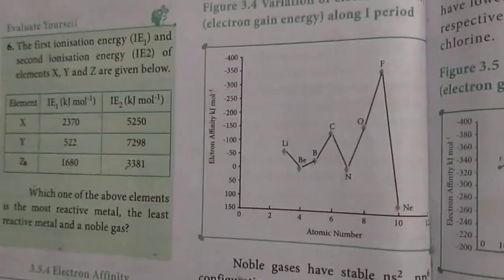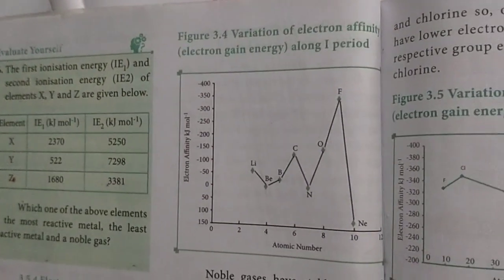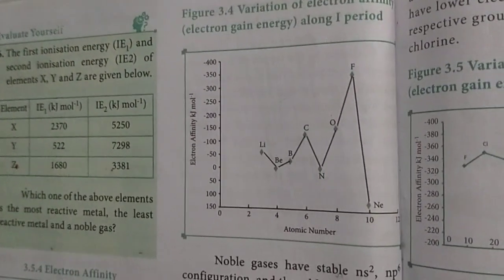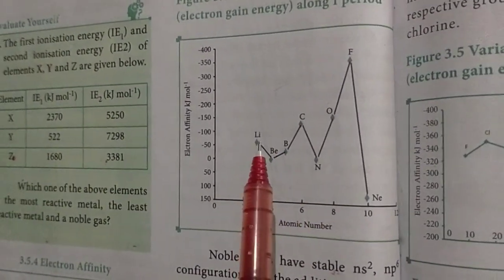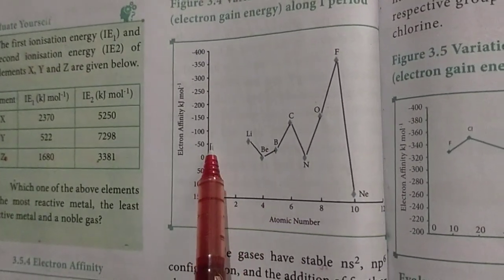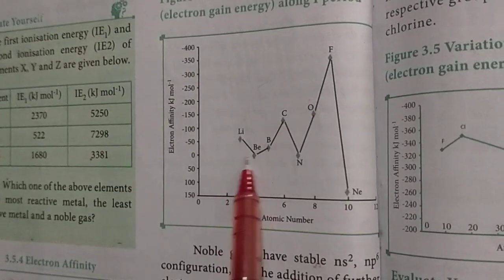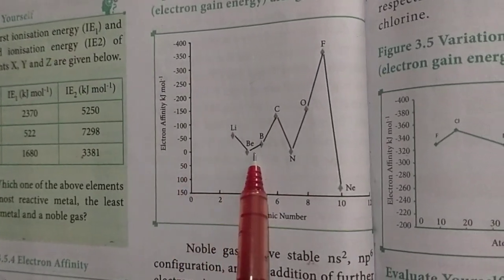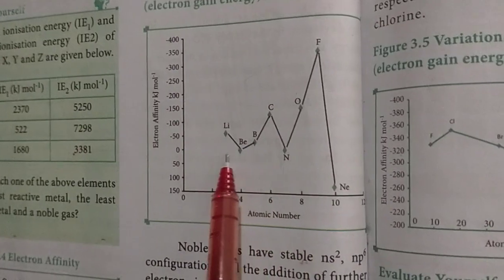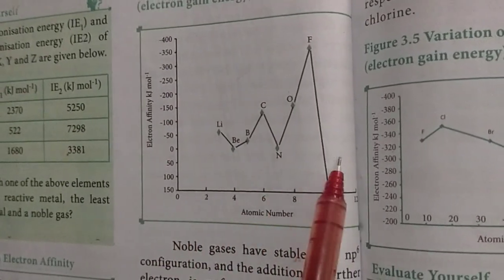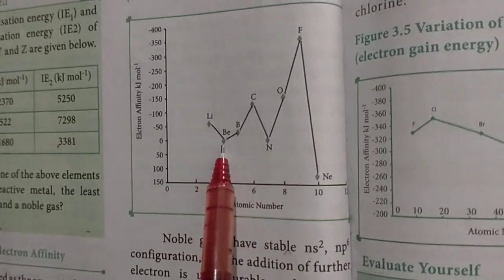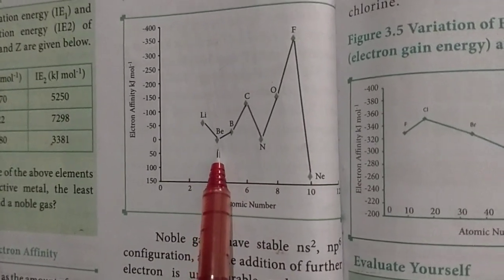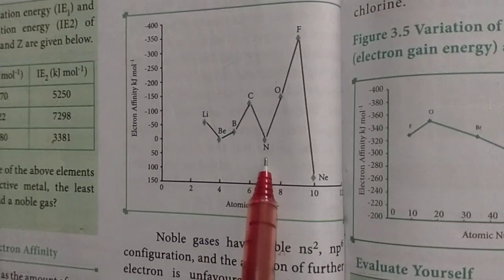Look at page number 86 and figure 3.4. See this one. Lithium, their electron affinity is more, but beryllium is nearly zero, and nitrogen is also nearly zero. Why is it nearly zero? Because beryllium contains a completely filled orbital and nitrogen contains a half filled orbital.